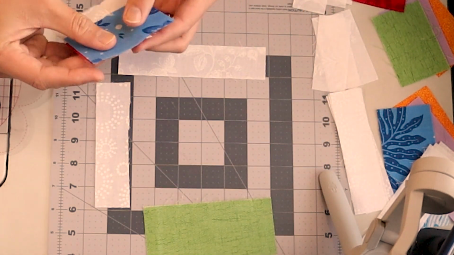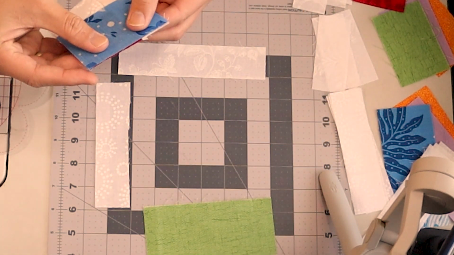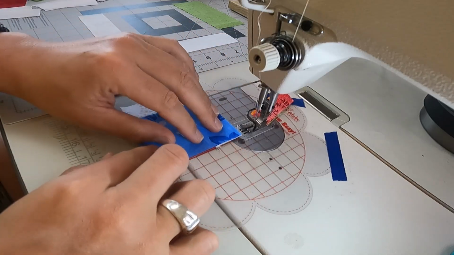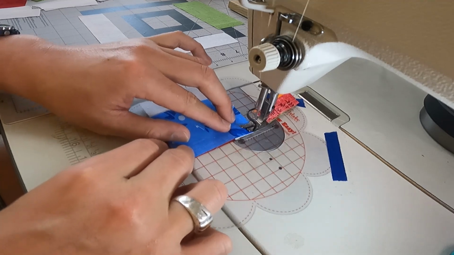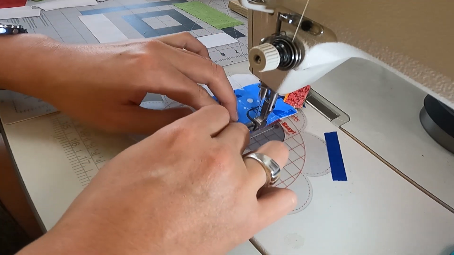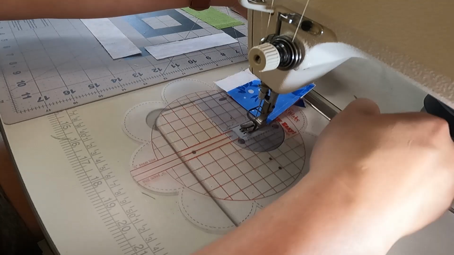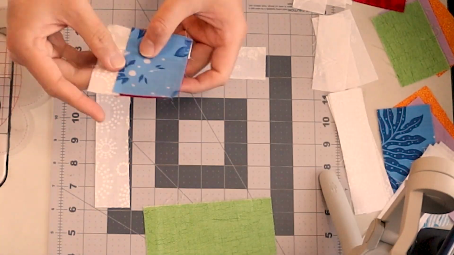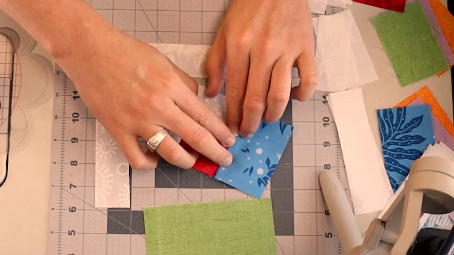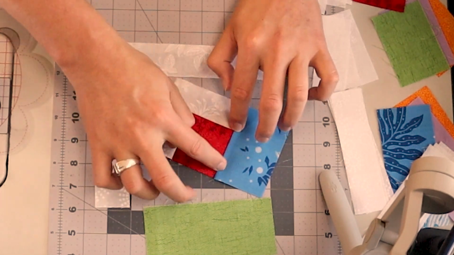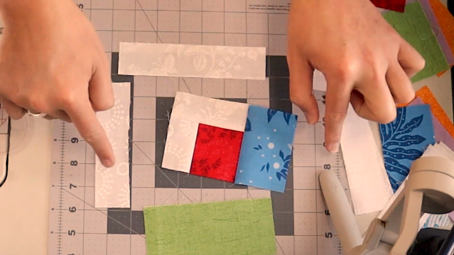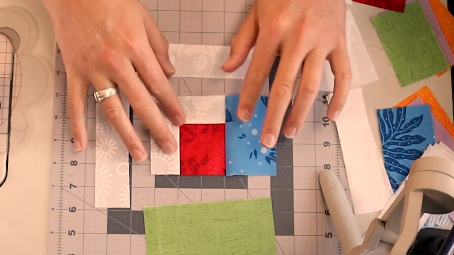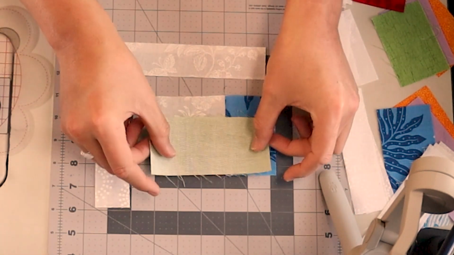Take that. Okay, then I'll finger press this back. So I'm just finger pressing the seam allowances out away from the center. And we'll take this one, put that there.